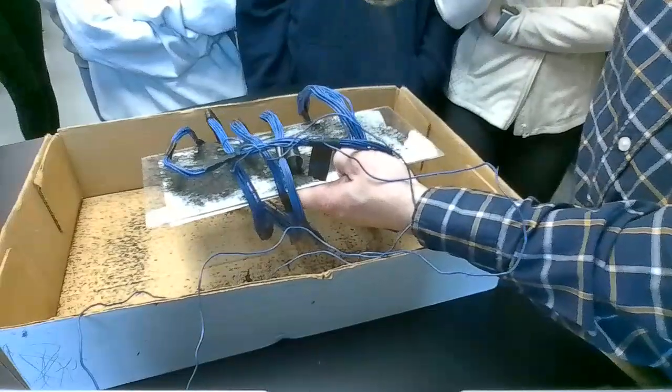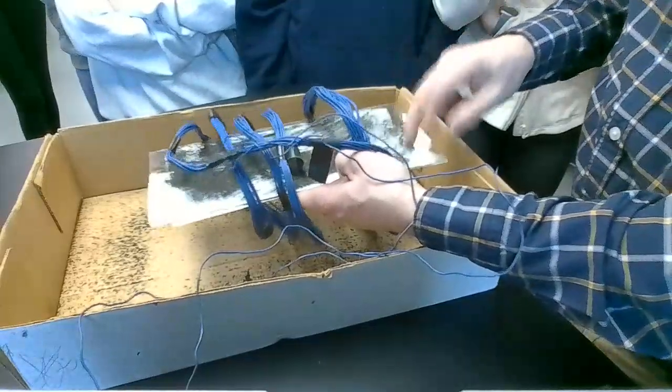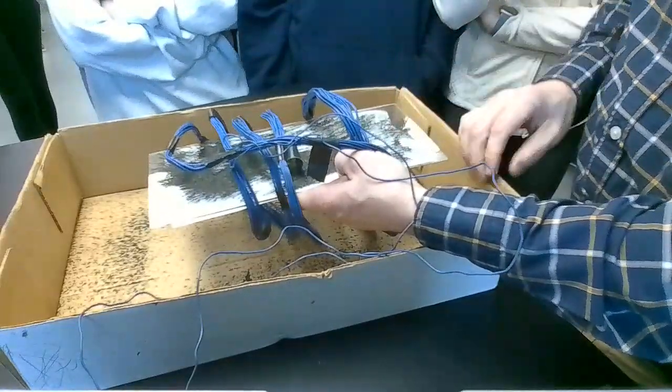That's a lot there. More the merrier. See the lines?